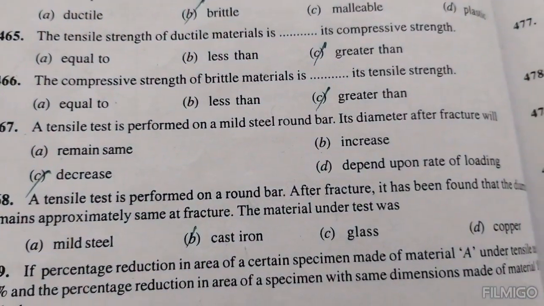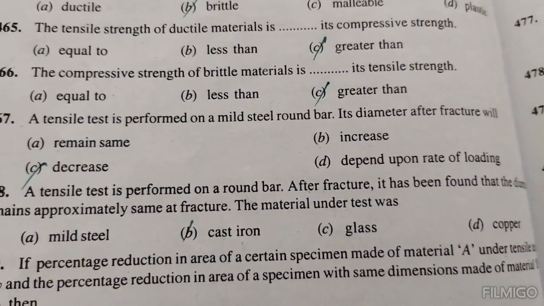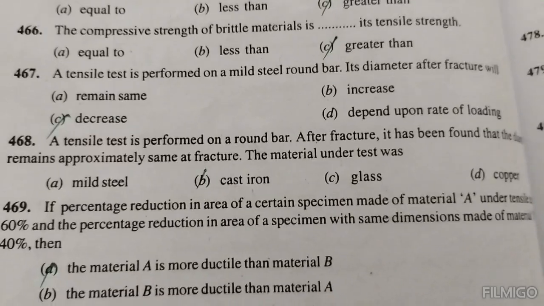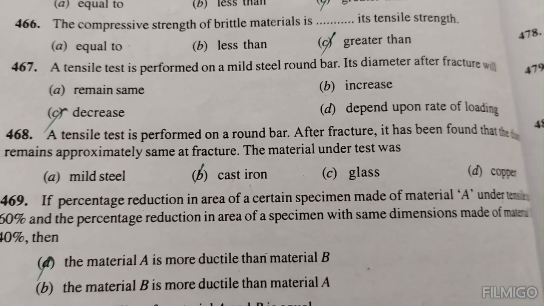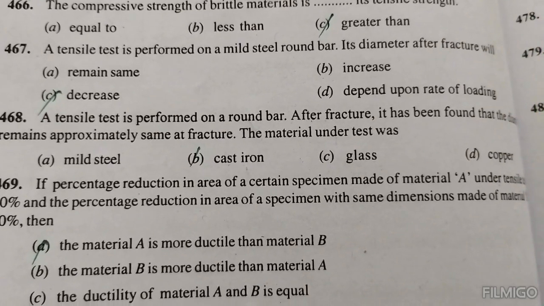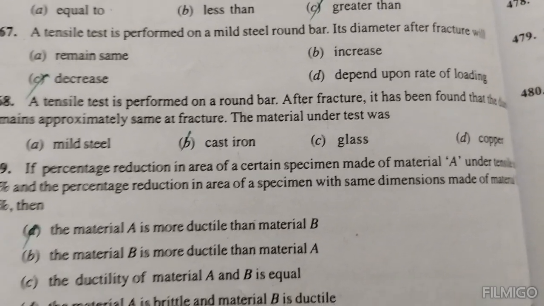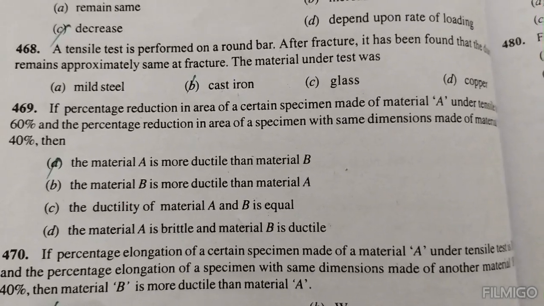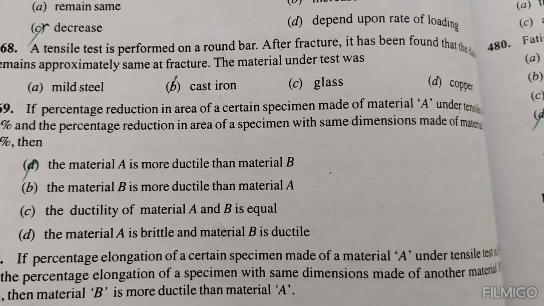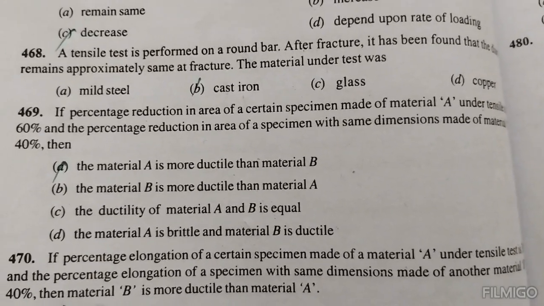A tensile test is performed on a mild steel round bar; the diameter at fracture decreases. A tensile test is performed on a round bar; it has been found that the diameter remains approximately the same at fracture. The material under test was cast iron. The percentage reduction in area of a specimen made of material A under tensile test is 60%.